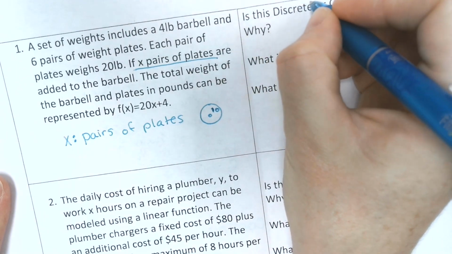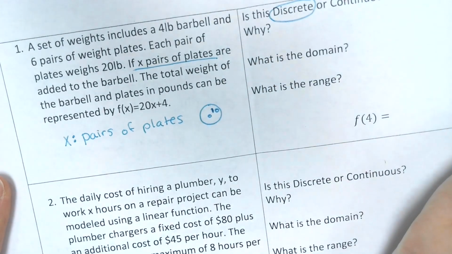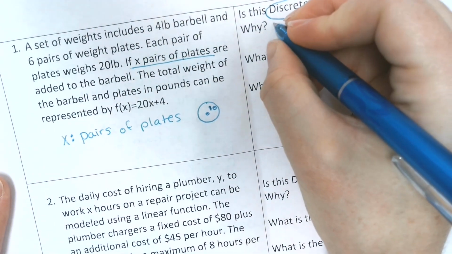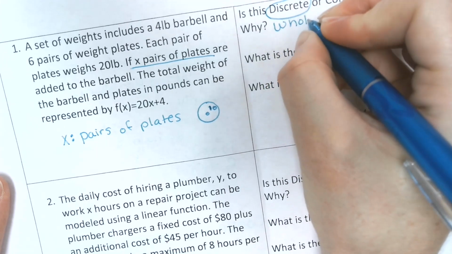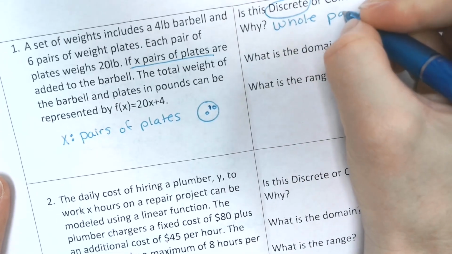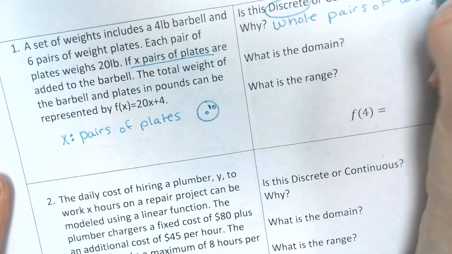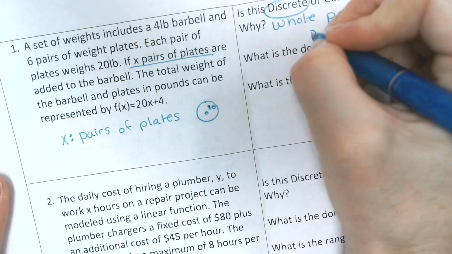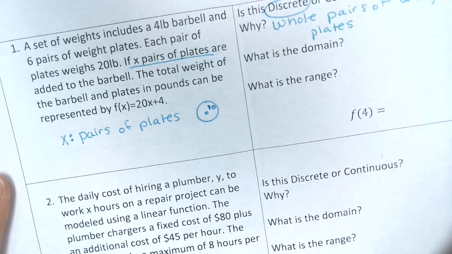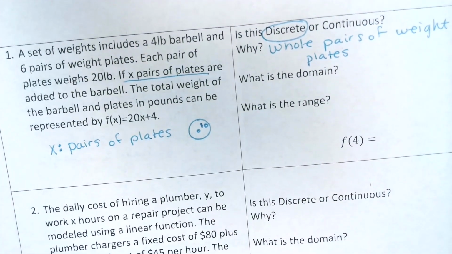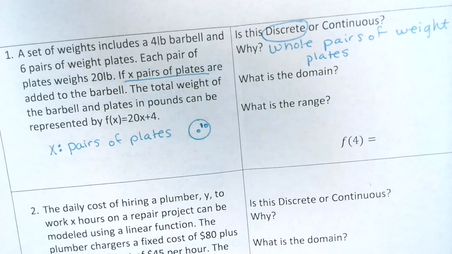So this is discrete because we can only do whole pairs of weight plates. We can't do parts. Like, you can't cut up the weight plate. I don't have anything that could cut up a weight plate.